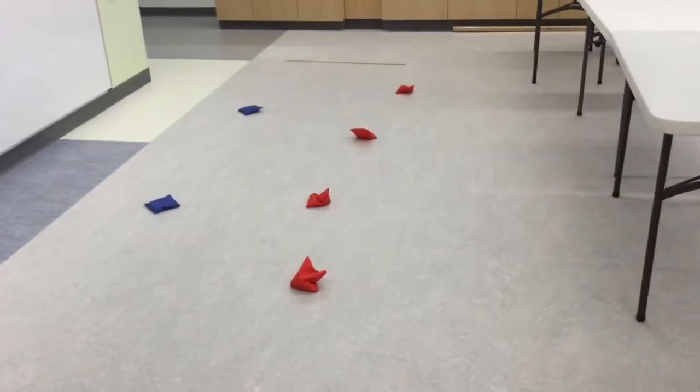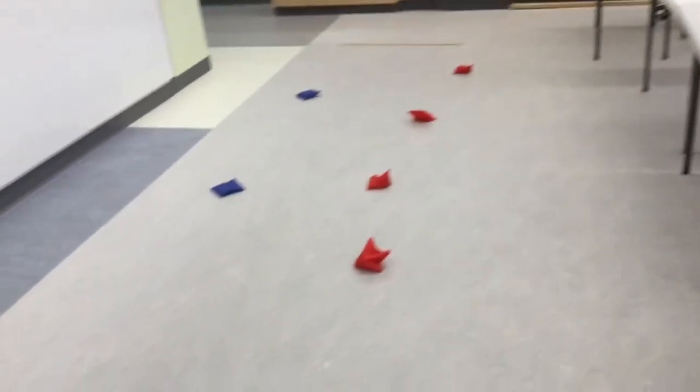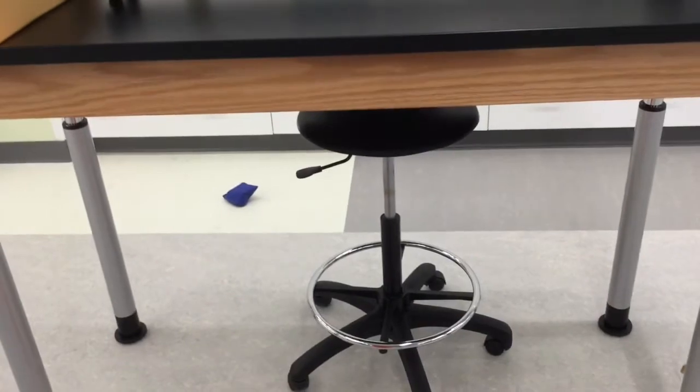The blue beanbags, when I was moving faster, extend much farther than the red ones. All 4 of those are within 2 of the blue beanbags, and then the other 2 blue beanbags are out here.